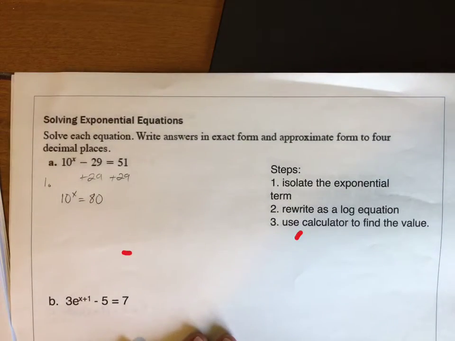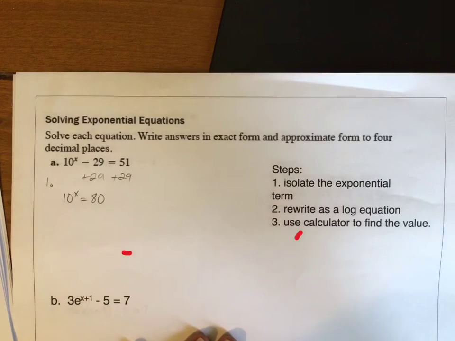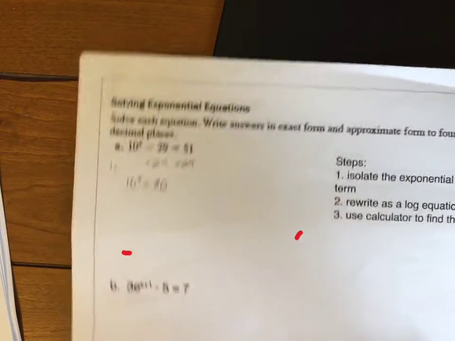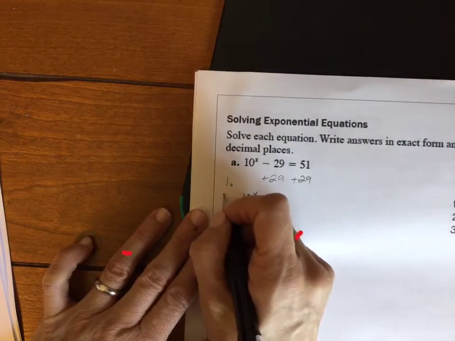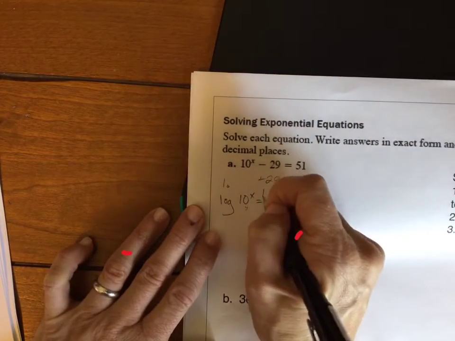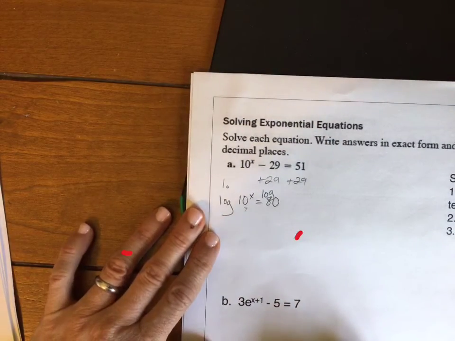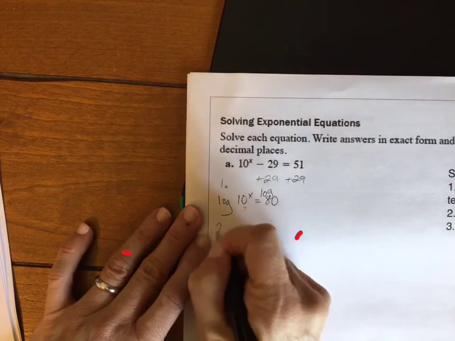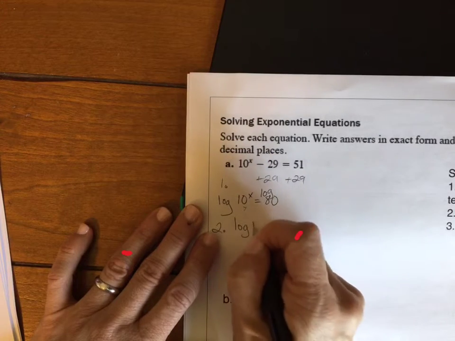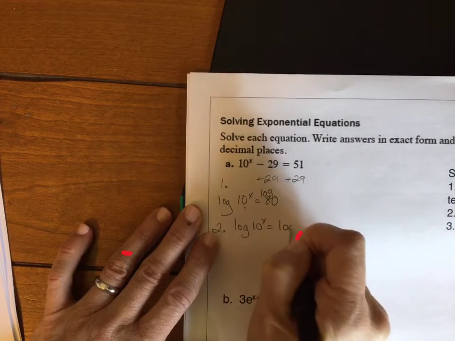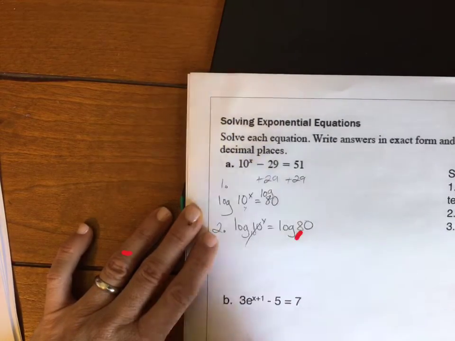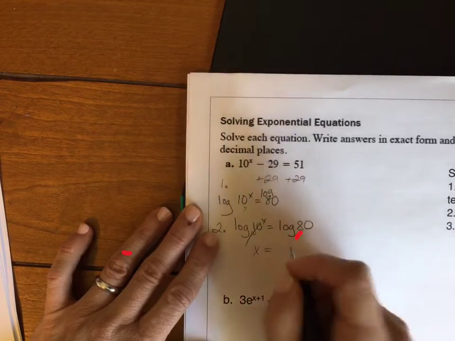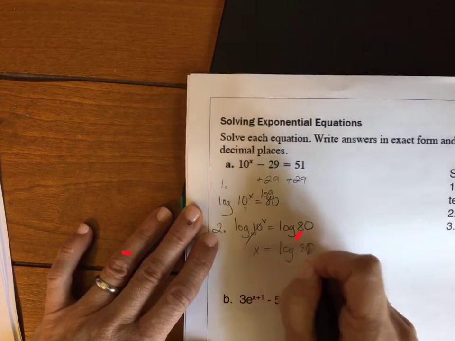Step 2 says to rewrite as a log equation. I'm going to say that we're taking the log of both sides to get x by itself. So I undo an exponent by taking the log of it at the same base. So what I have here, this is step 2, is I have log of 10 to the x equals log of 80. This base 10 here kind of cancels that out, giving me x equals log of 80.